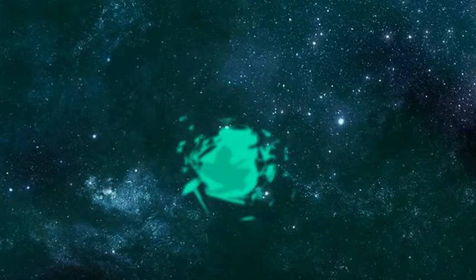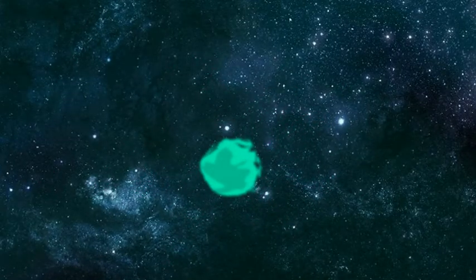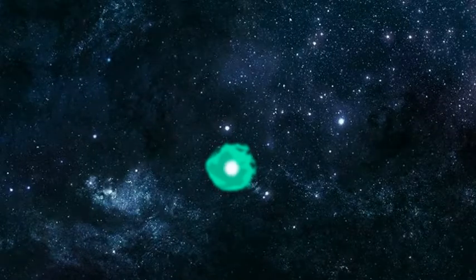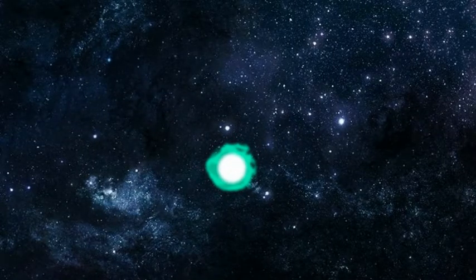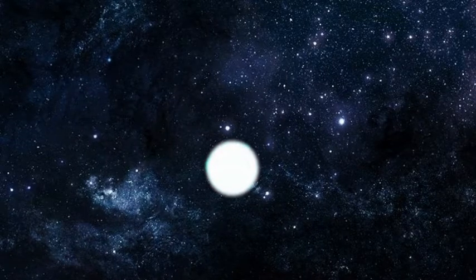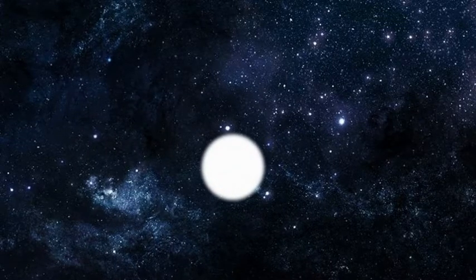Cloud cores become denser and denser, accumulating in mass until they become a protostar, a large mass formed from the cloud. Protostars become dense enough that the core can begin nuclear fusion of hydrogen to helium using the proton-proton chain process. At this point, the star is known as a zero-age main sequence star because nuclear fusion has begun.